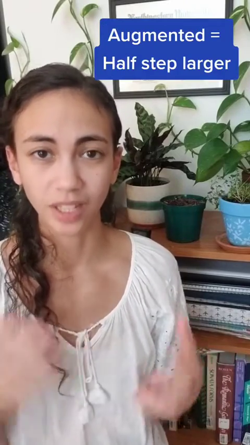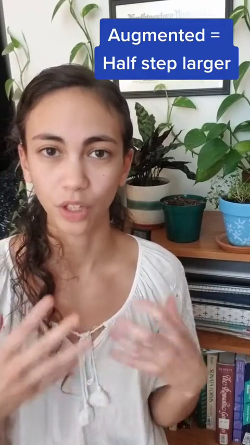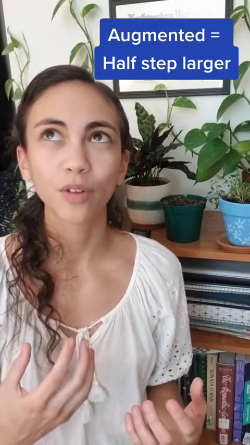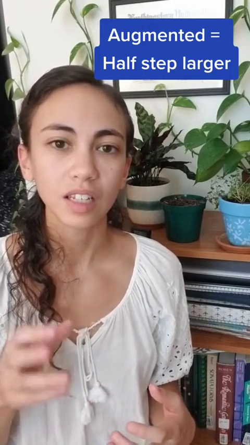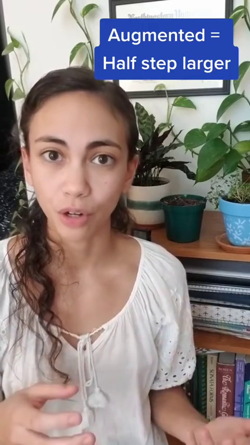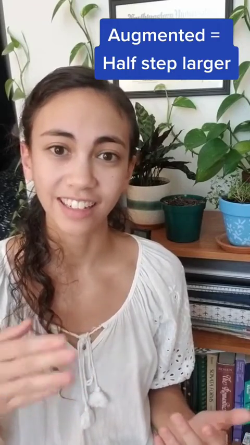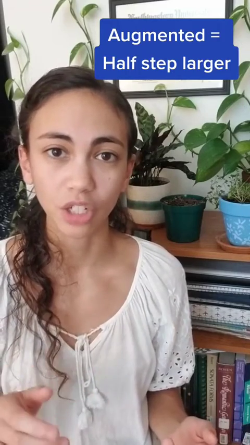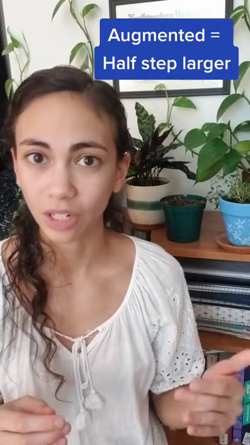An augmented interval is one that's half a step bigger than what the normal is for that. So if we're saying C to E is a major third, if I wanted to raise that E to be an E sharp, so C to E sharp, that's actually going to be an augmented third because it's half a step bigger than the major third. So that's where those come in.